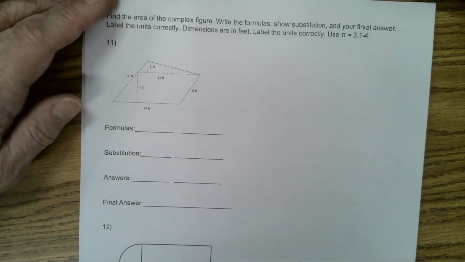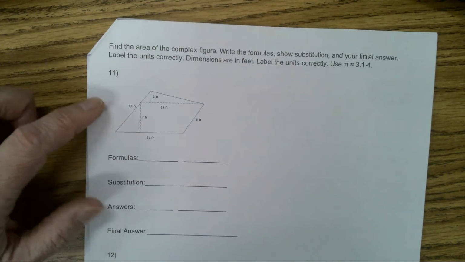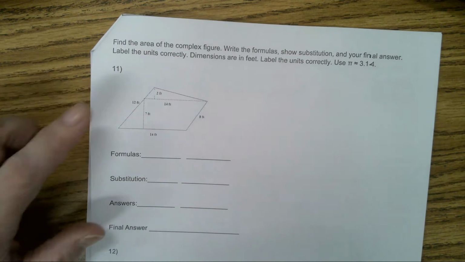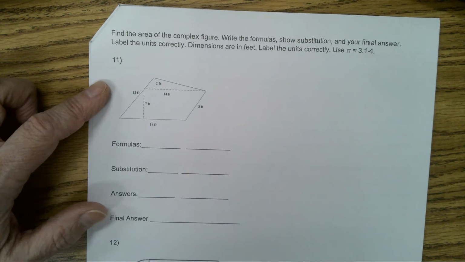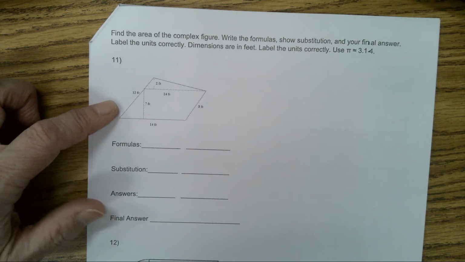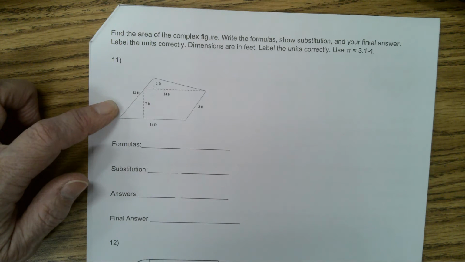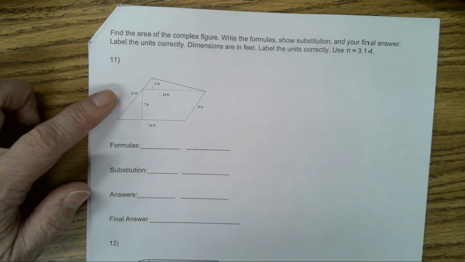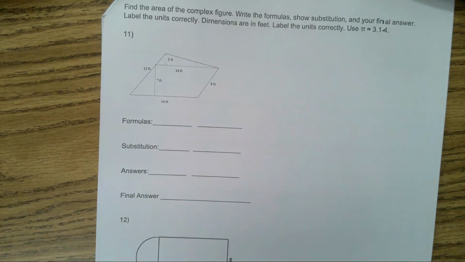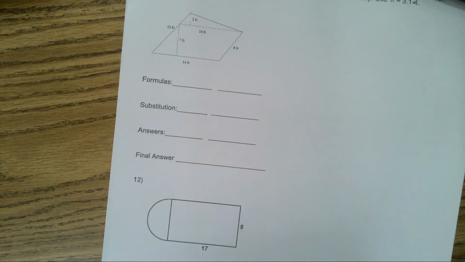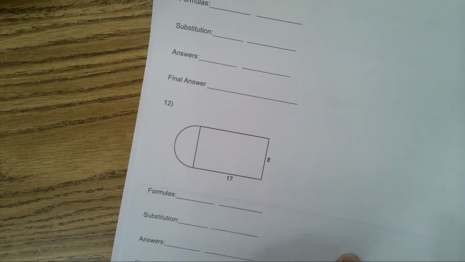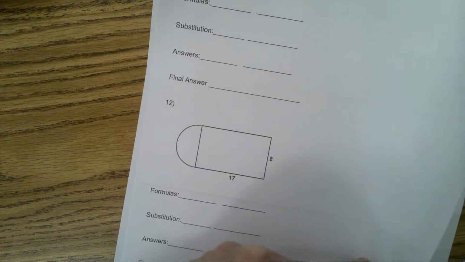Now, there is not a shape like number 11 on your test. There is a shape like number 11, it's a 6th grade standard, so there could be a shape like this on Clear Sight next week or on iLearn because that's a 6th grade standard. Number 12, that has a half circle. That could be something you would see on a 7th grade test, so do that one.